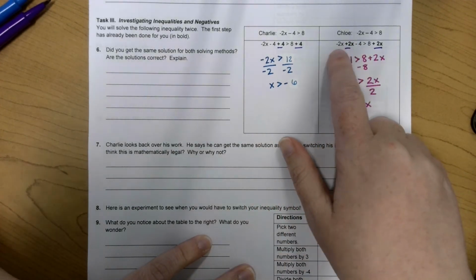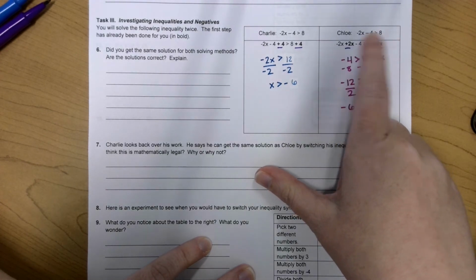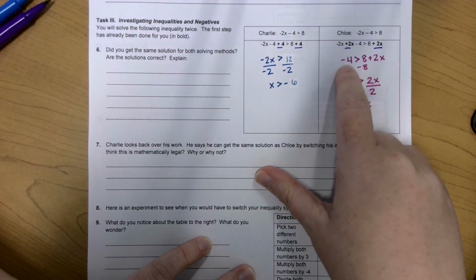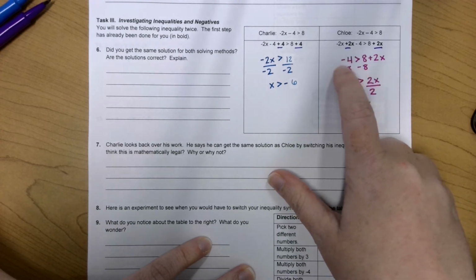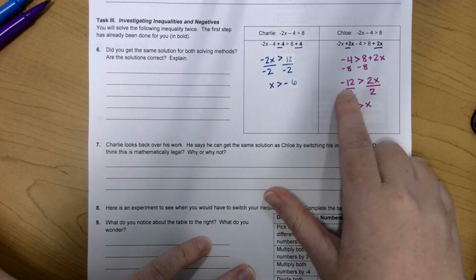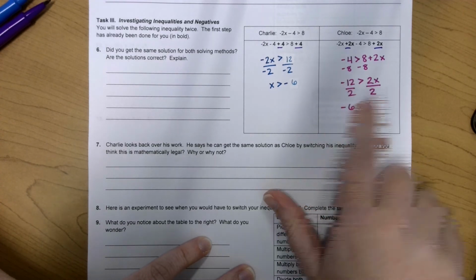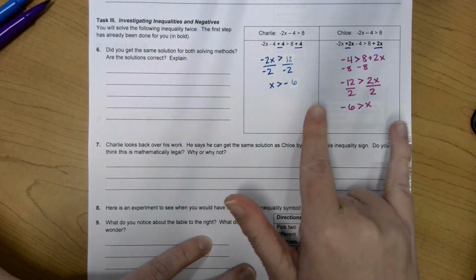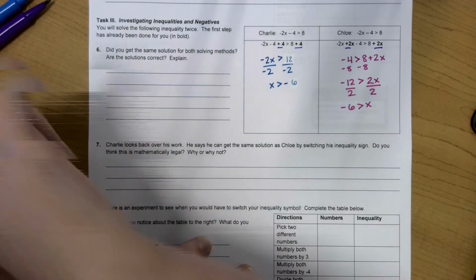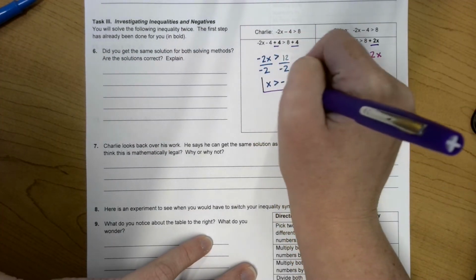Okay, so let's look at Chloe's. We added 2x to each side, so the 2x's cancel here, and I'm left with -4 is greater than 8 plus 2x. So we subtracted 8 from each side, and we're left with -12 is greater than 2x. Divided both sides by 2, and we're left with -6 is greater than x. So did I have the same solution? So let's look at this. This says that x is greater than -6.